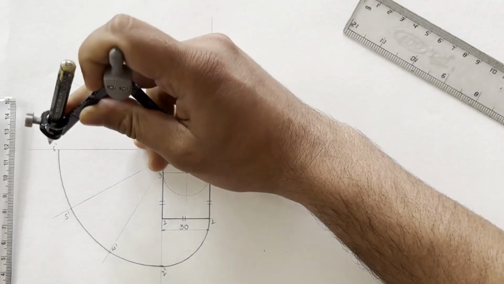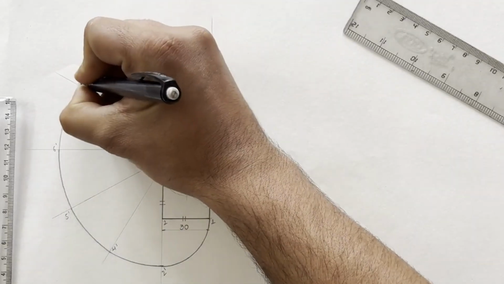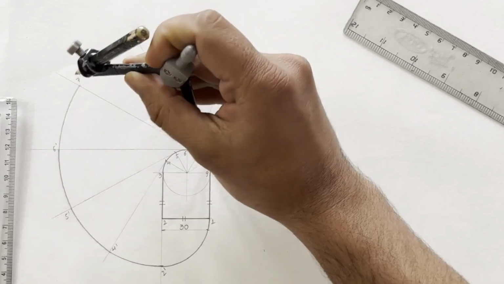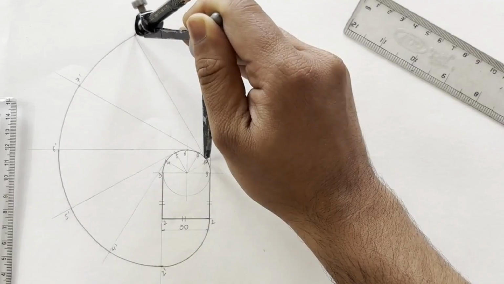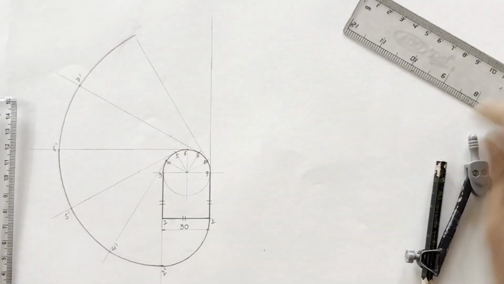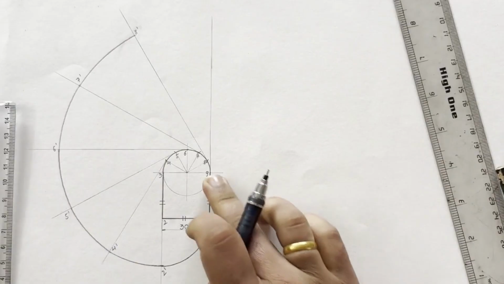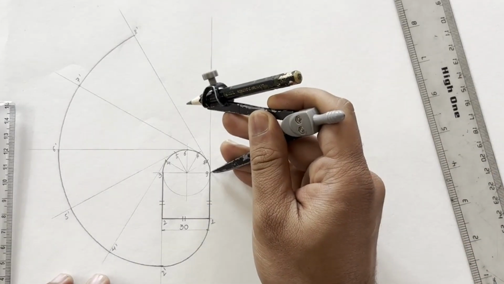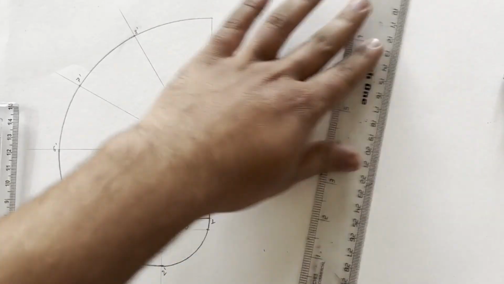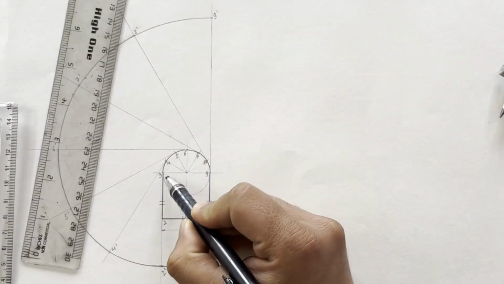With center 7 and radius 7-6 dash, mark this as 7 dash. With center 8 and radius 8-7 dash, mark this as 8 dash, and at last with center 9 and radius 9-8 dash. Extend this line as well, mark this as 9 dash. Now we have completed all the process for the semicircle.